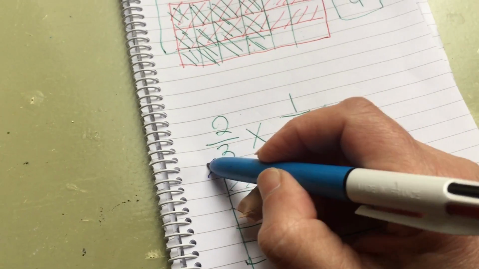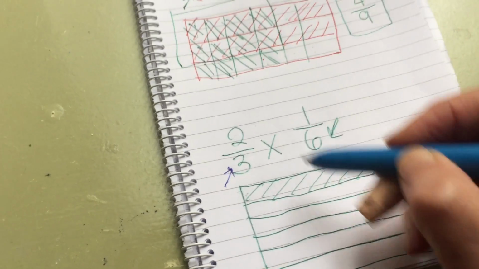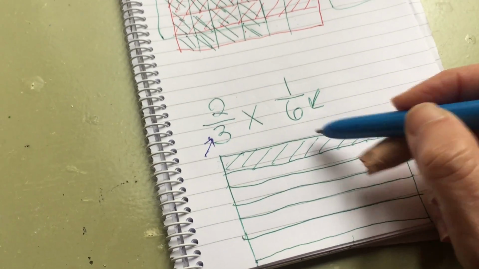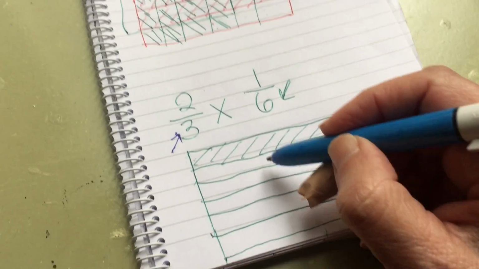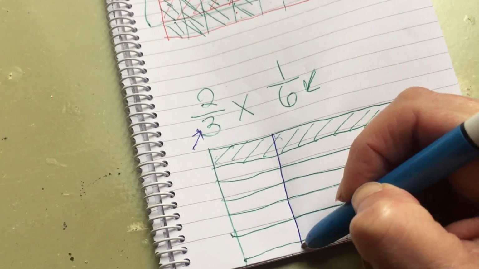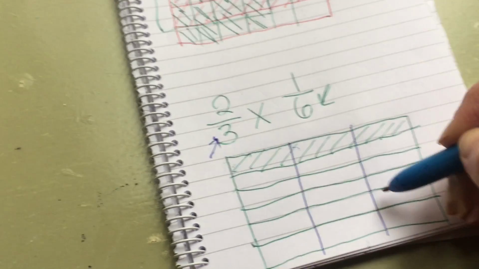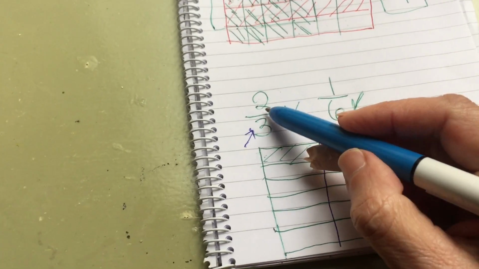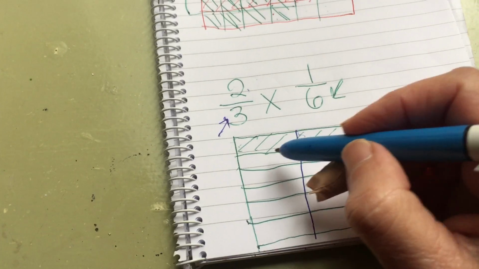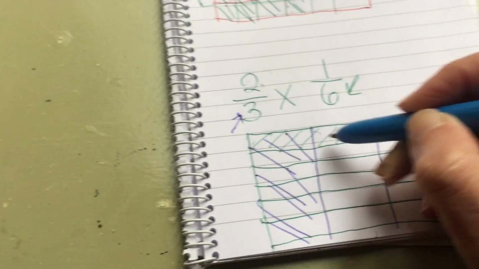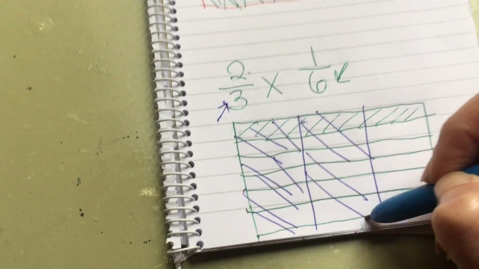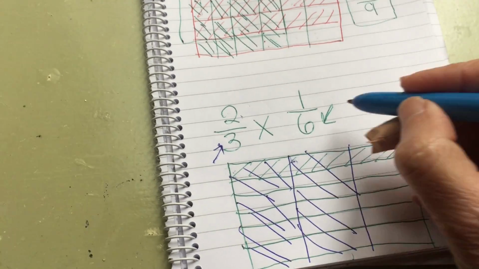Now, when I look at this denominator, it's 3. So I'm going to take my diagram, and vertically, I'm going to divide it into thirds. So 1, 2, 3. Now, I need to shade 2 out of 3. So I'm going to shade, here's 1. 2 out of 3 are shaded.